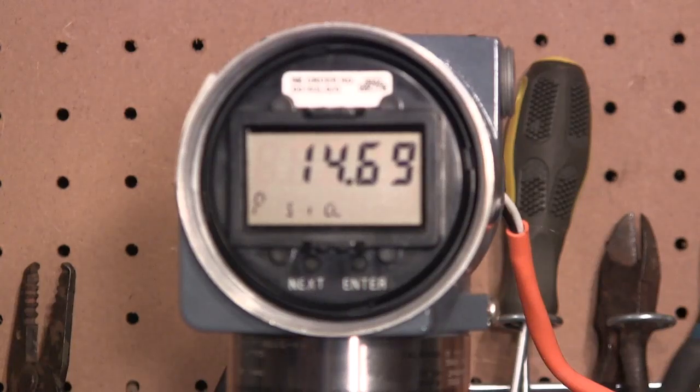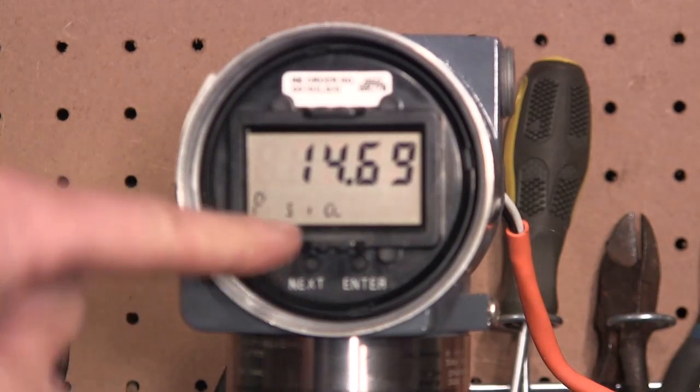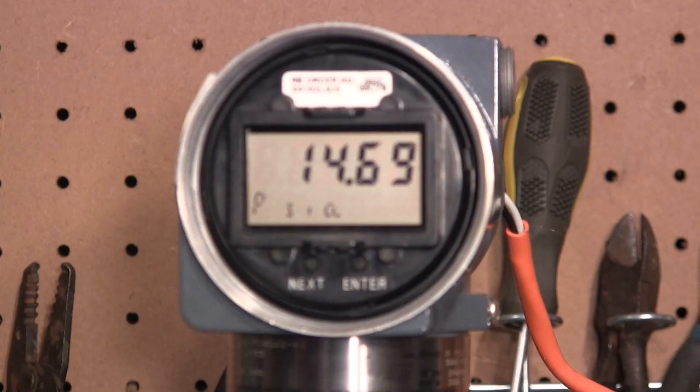In this video, we will demonstrate how to enter the custom engineering unit of INH2O-A, A meaning absolute, into a model IAP10-F foundation fieldbus device. This device does have a standard engineering unit of INH2O, but the customer wants the display to indicate INH2OA, which we can do.